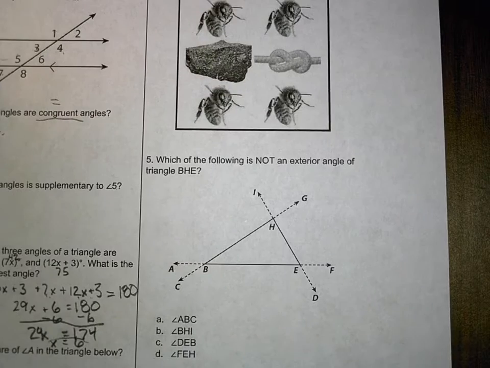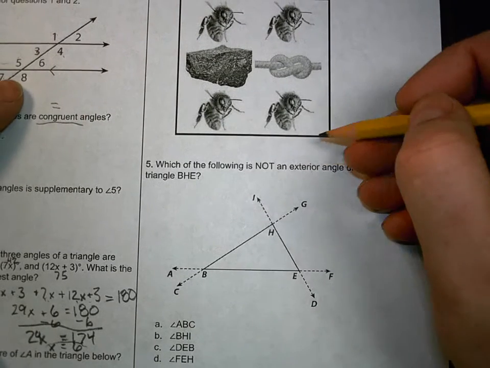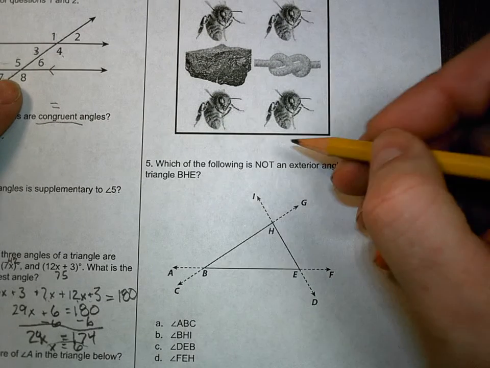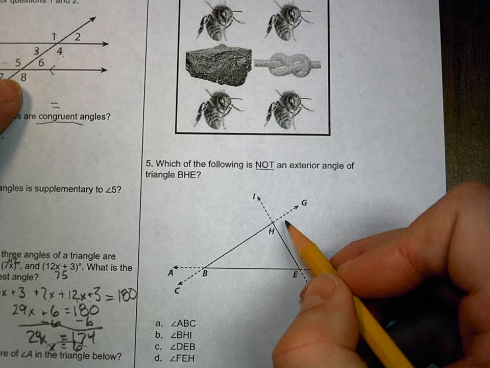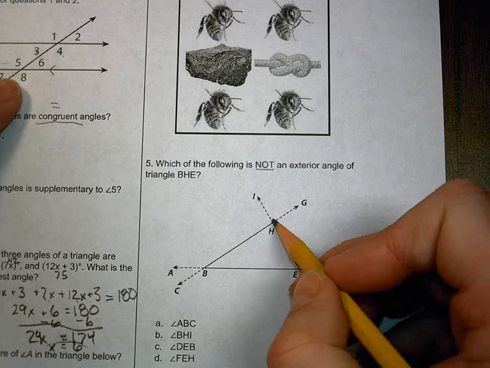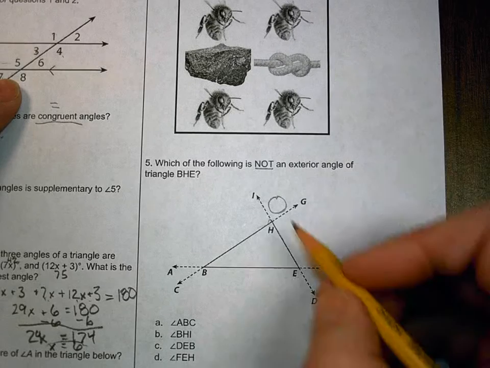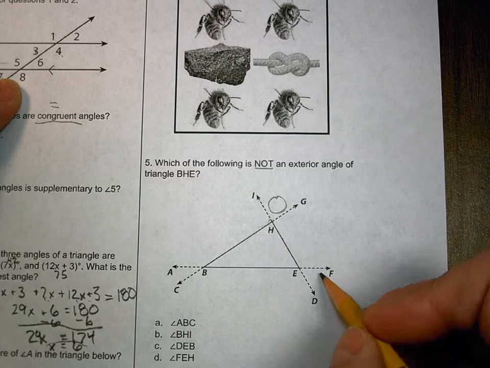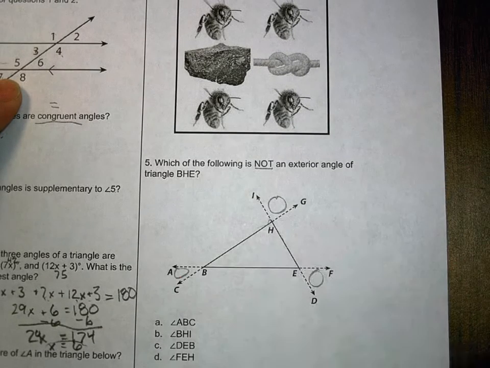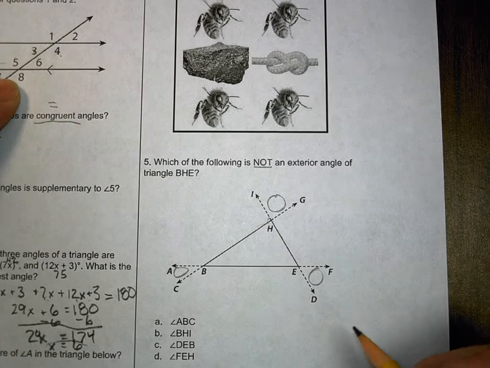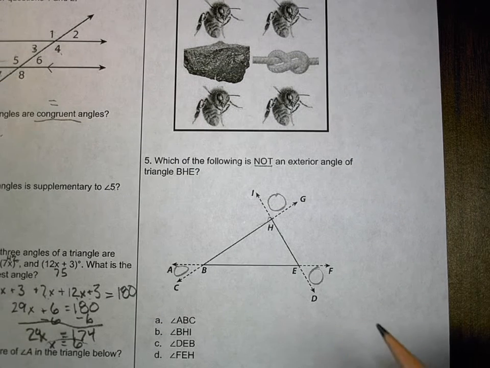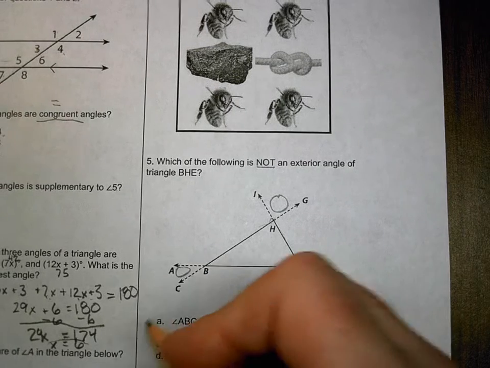Question number 5. Which of the following is not an exterior angle of triangle BHE? Not an exterior angle. So remember, an exterior angle must have one side of the polygon. So this is not an exterior angle because it does not contain a side of the polygon. Neither is this or this. So I'm looking for which of those three is not an exterior angle. So the first one I get is ABC, and that happens to be correct. Angle ABC is not an exterior angle.